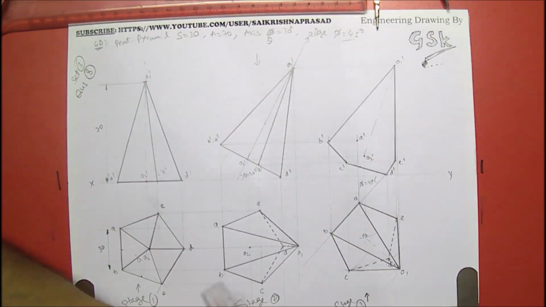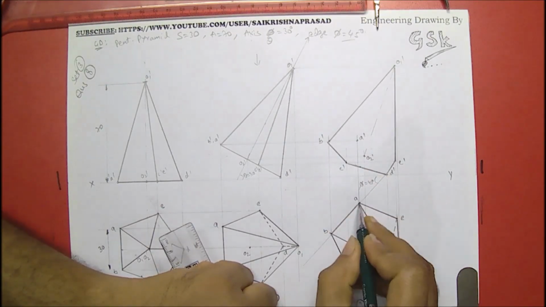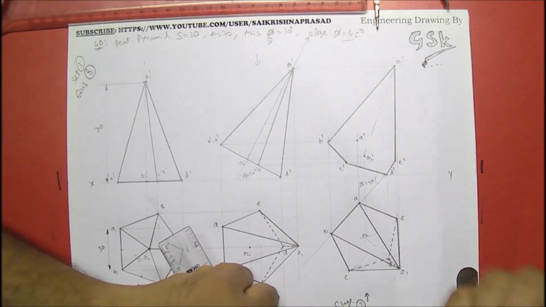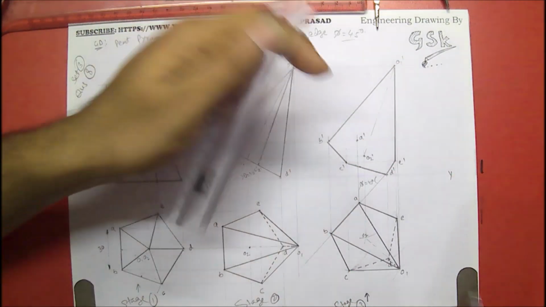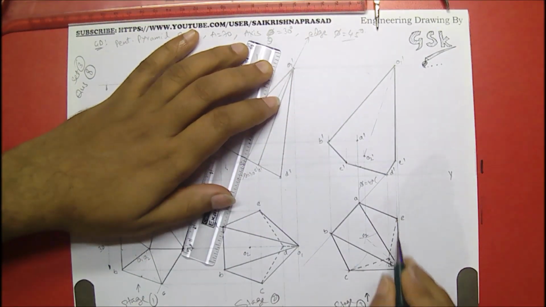So I have finished the outlines. So here you can see B, C, O1, E and D, but you can't see the A in this direction. Means A is behind this surface. So A would be coming in hidden. So you can see B, O1, C, O1, D, O1, E, O1.